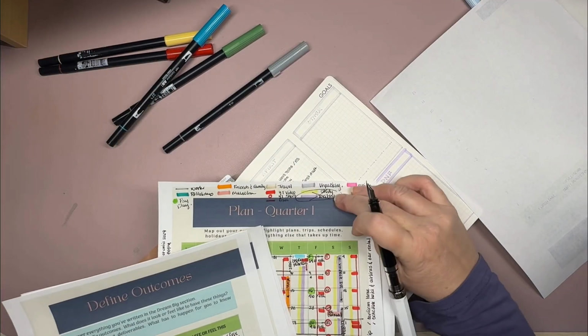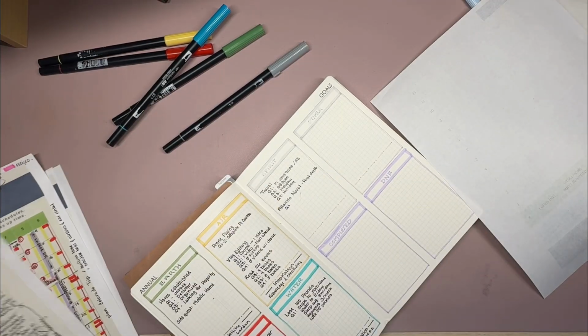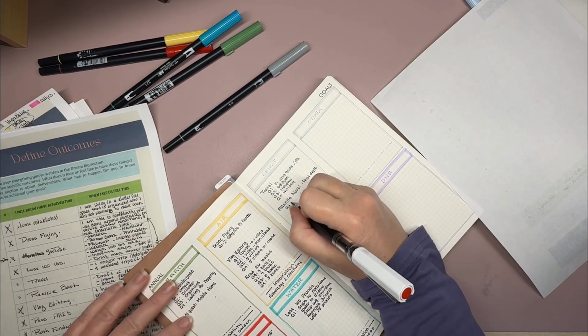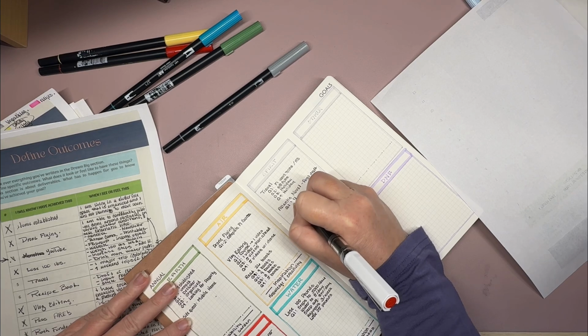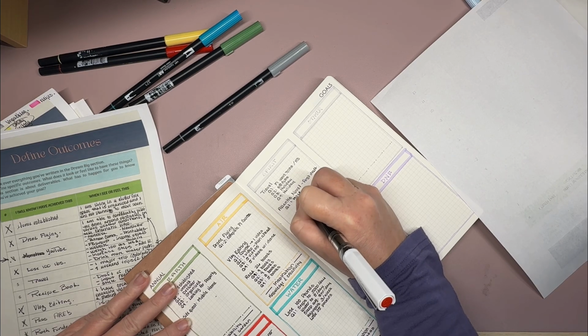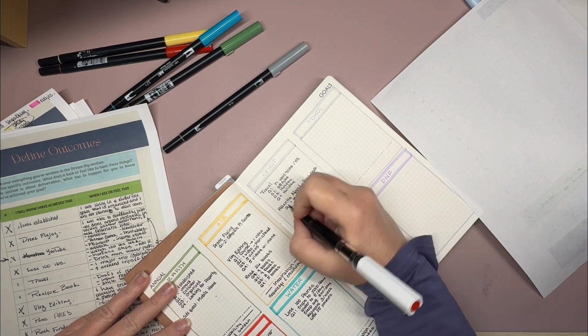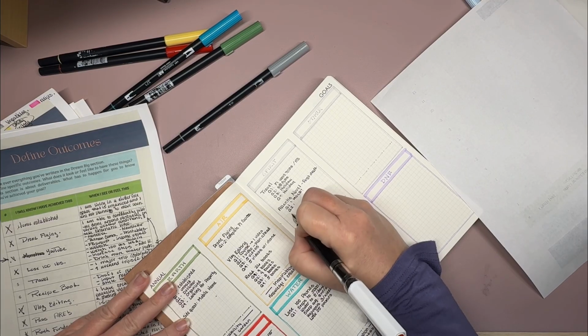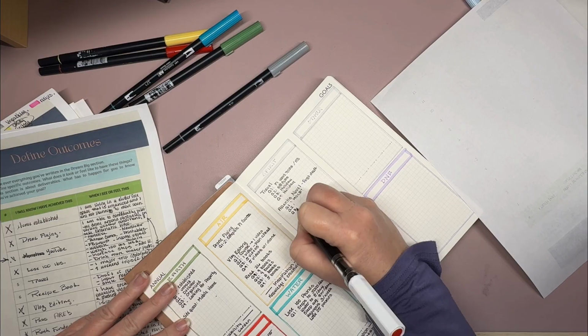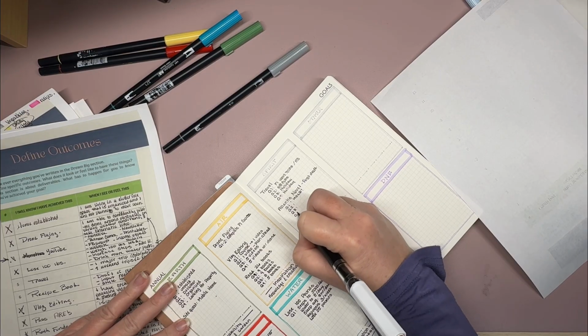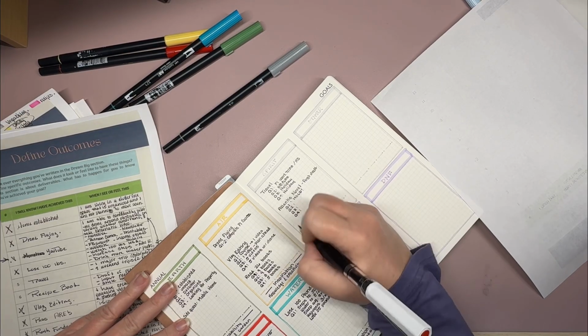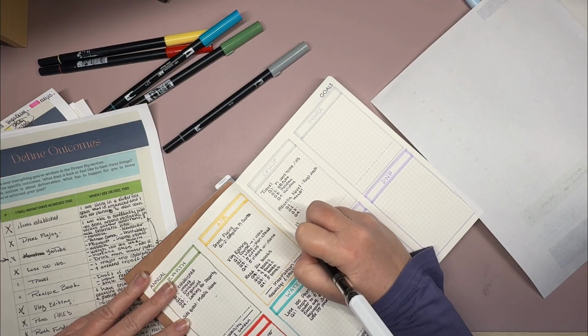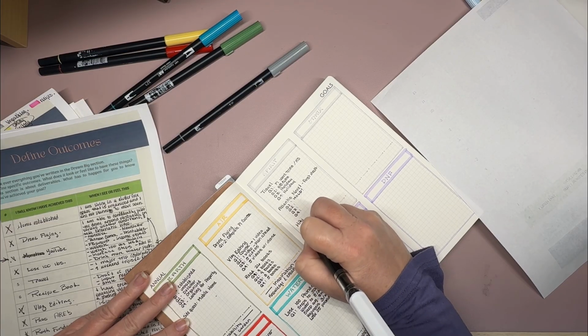For quarter 1, I am not going to focus on that. So again, this is going to be a hold. Quarter 2, we'll see. Quarter 3, quarter 4.